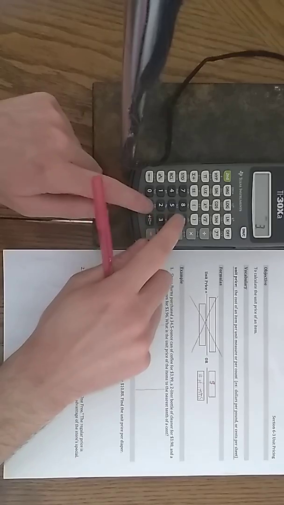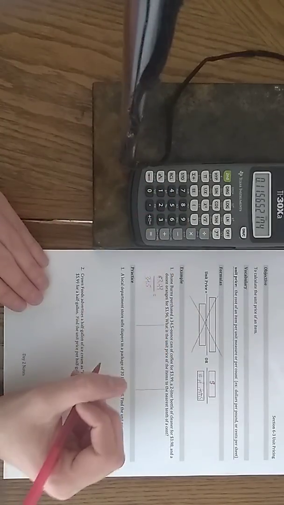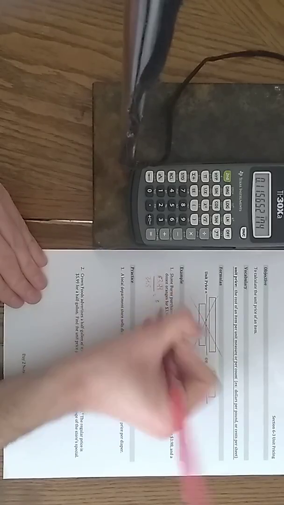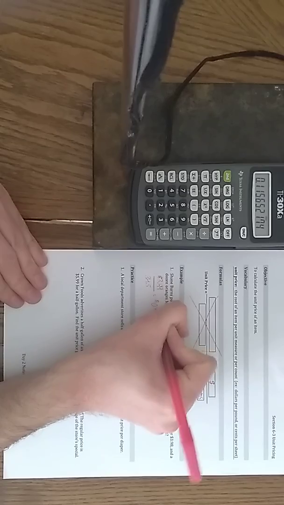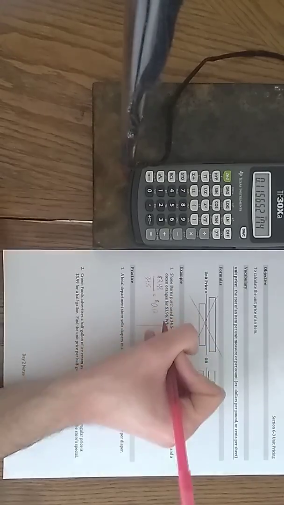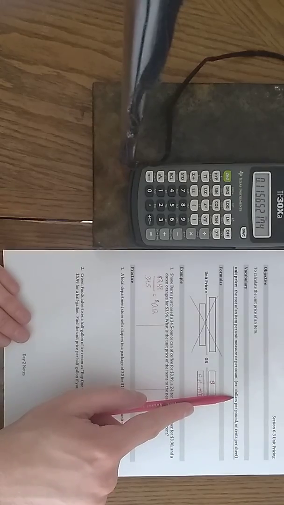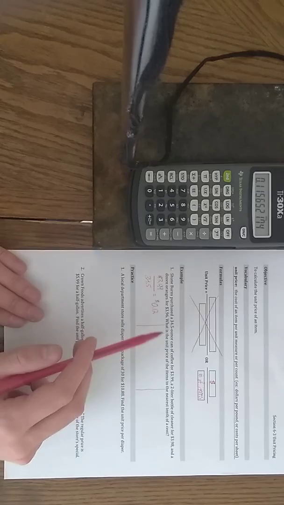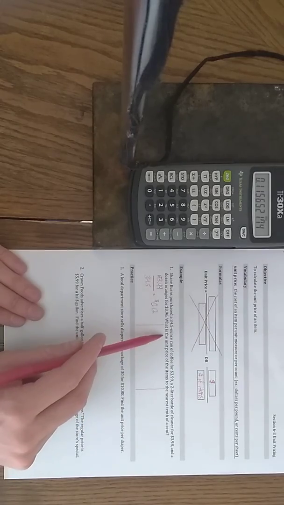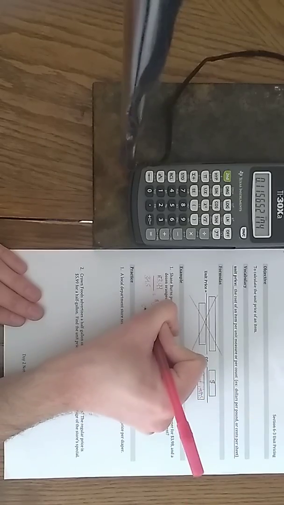So $3.99 divided by 34.5 is 0.115, about 12 cents. Since it's a unit price, it's always given in dollars or cents per something, so 12 cents per ounce, because that's what we're measuring in.